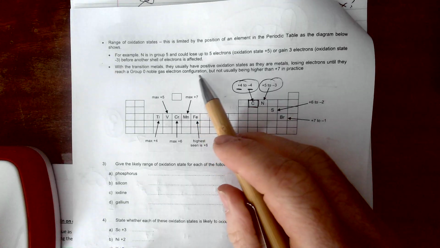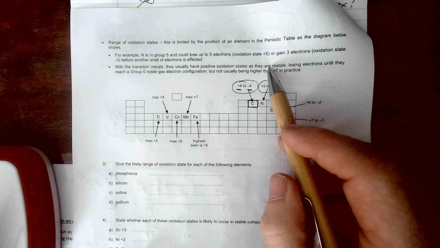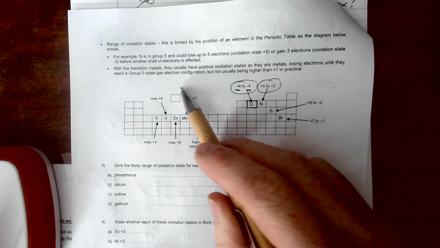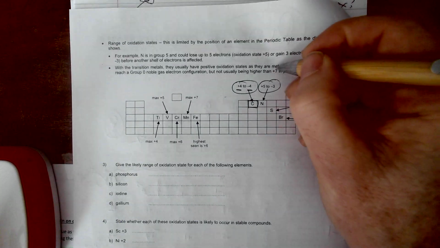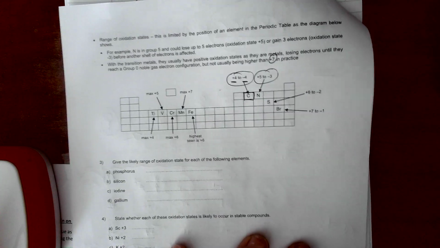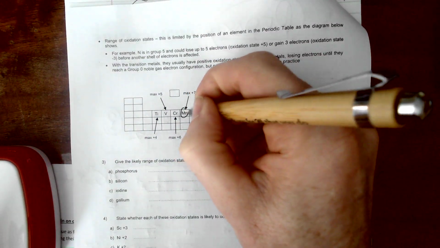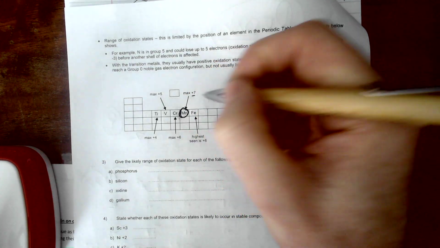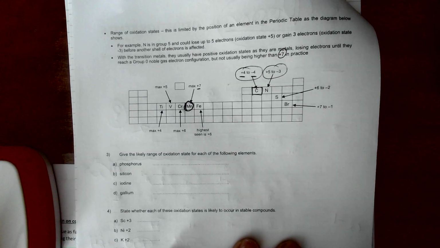If you've got transition metals, they've normally got positive oxidation states because they're metals. Metals, when they react, lose electrons, until they reach a group 0 noble gas electron configuration. But we don't often go higher than +7 in practice. When you've lost 7 electrons, the remaining electrons inside that atom are going to be so well held by that nucleus, we never see anything losing 8 electrons. You actually get this maximum with manganese. Manganese is the only element that I know of that goes to +7.